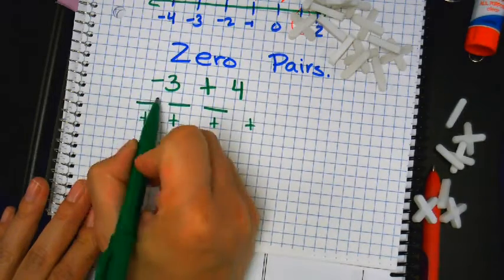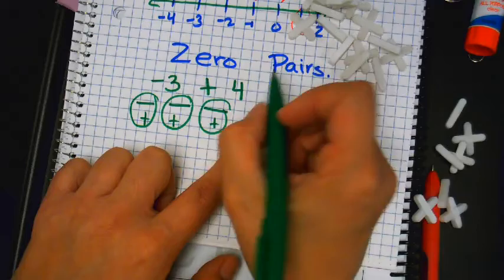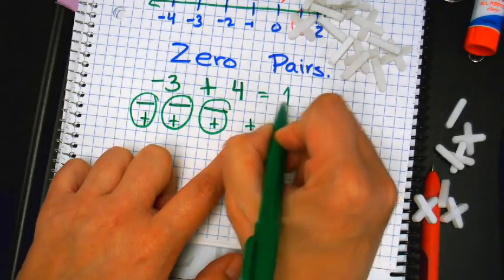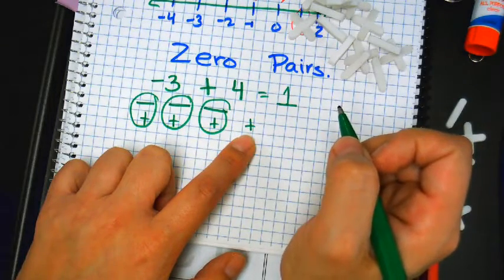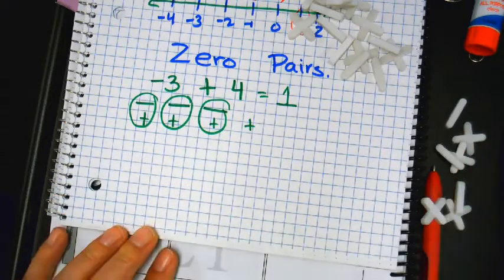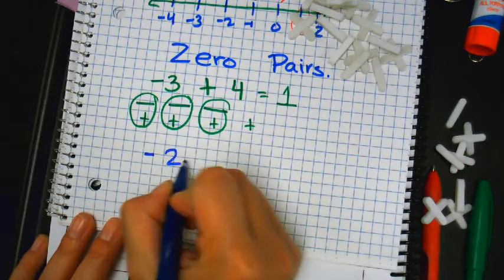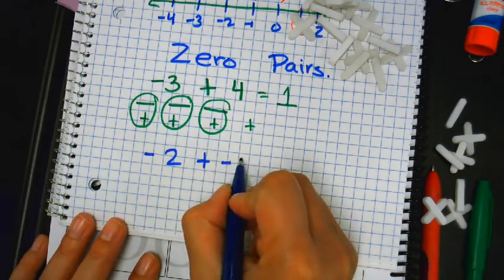Then we circle our zero pairs, and whatever we have is our final answer. So our final answer is positive 1. Okay, you remember doing this? This is like training wheels, right? Training wheels. So if I have negative 2 plus negative 1.